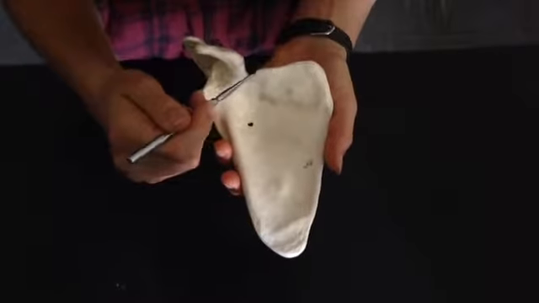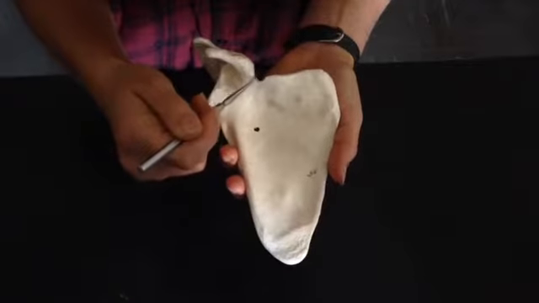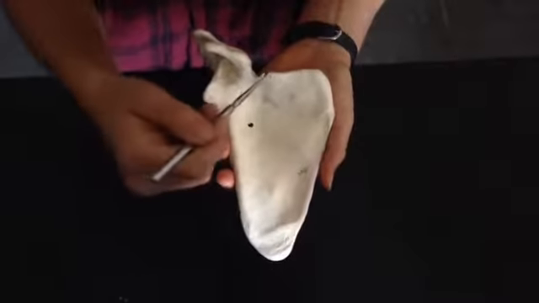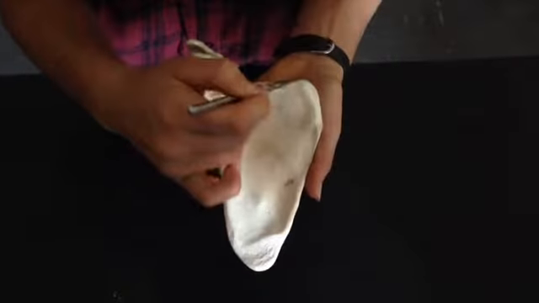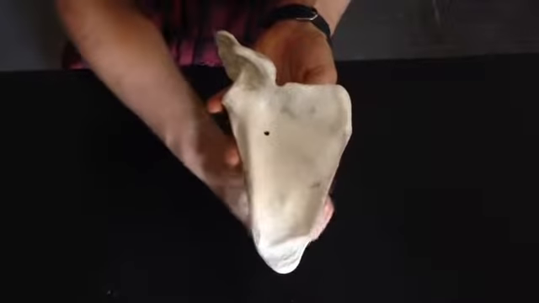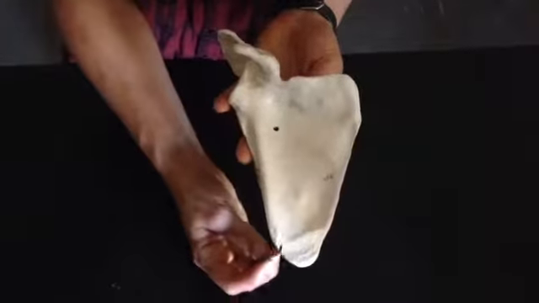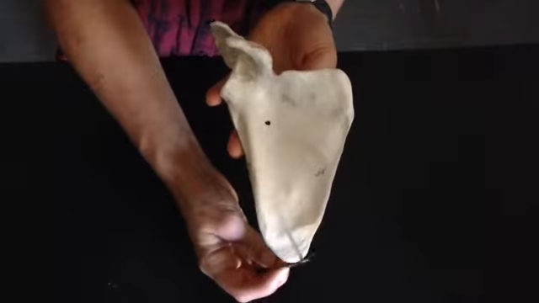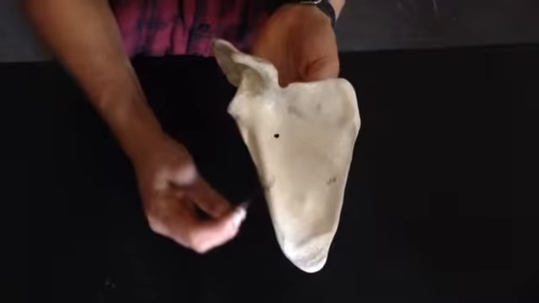This notch here is the suprascapular notch. Here is the superior border. This is the superior angle. This area is the medial border, and this part down here is the inferior angle. Here is the lateral border.